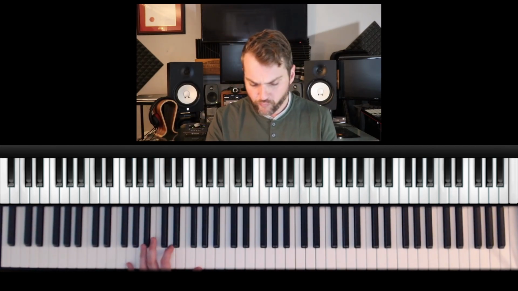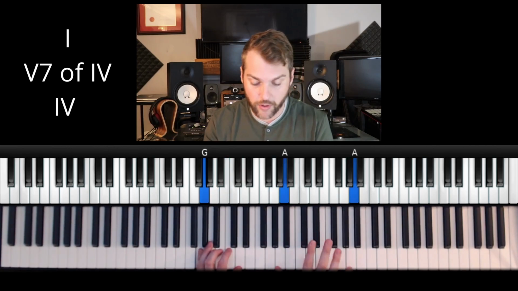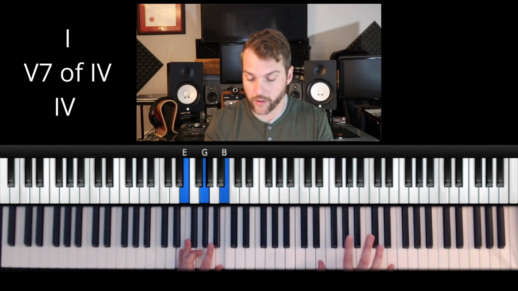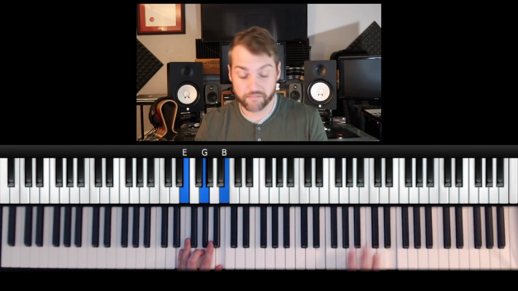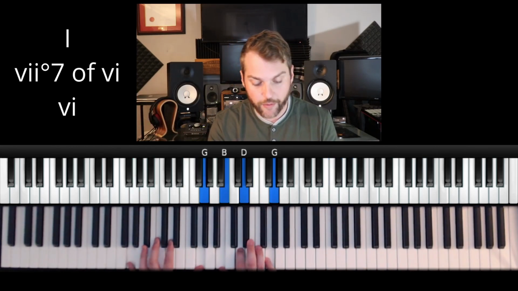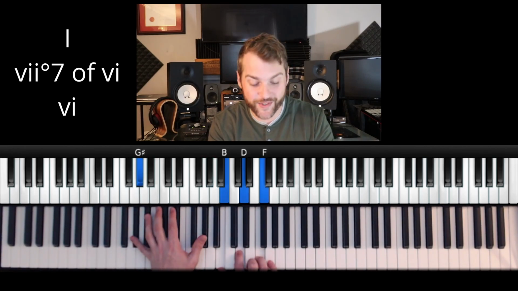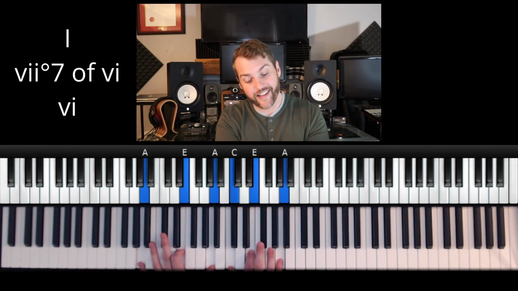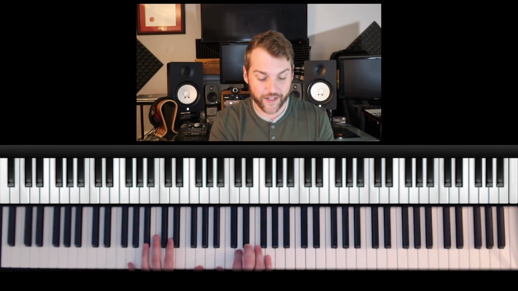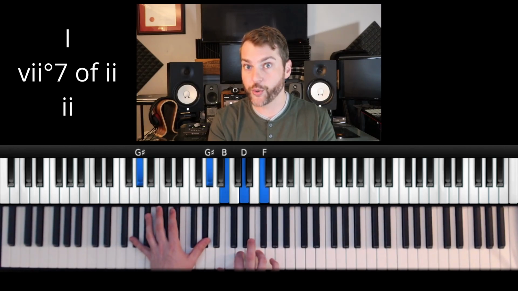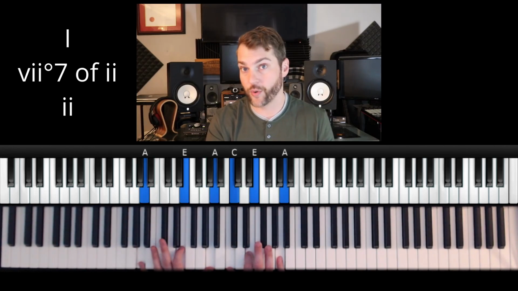Let's try it again. This time we'll go to E minor, and again we'll use a diminished chord 1 semitone below. Sounds nice. Here's another one, G major to A minor. Let's just use a diminished chord right in between those two because that pulls up a semitone to A minor in this case. So 1, the diminished 7th chord of our 2 into the 2 chord.